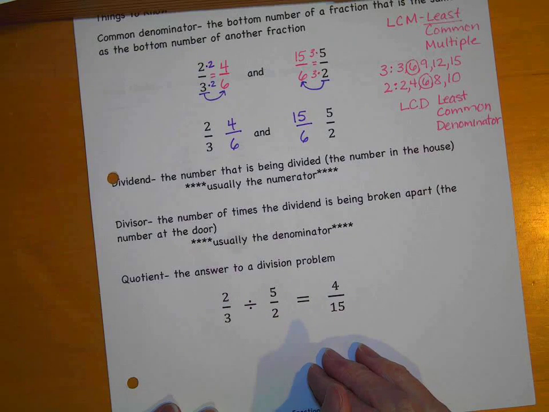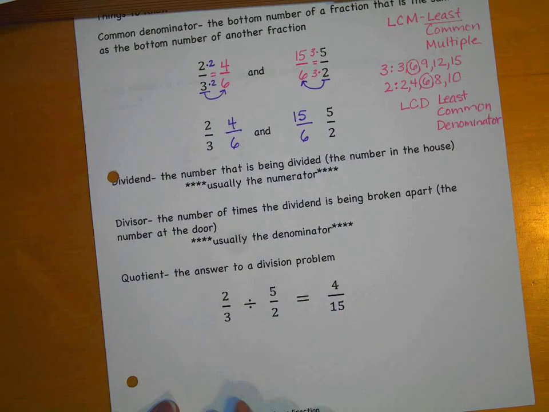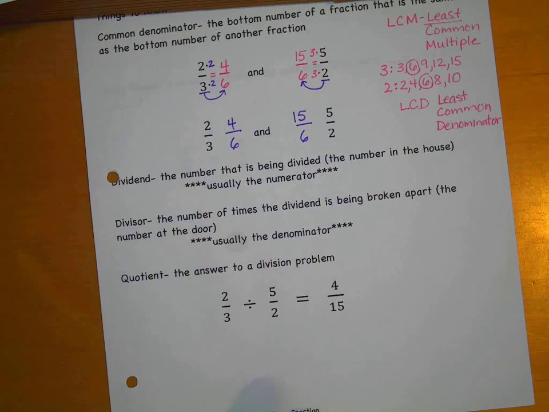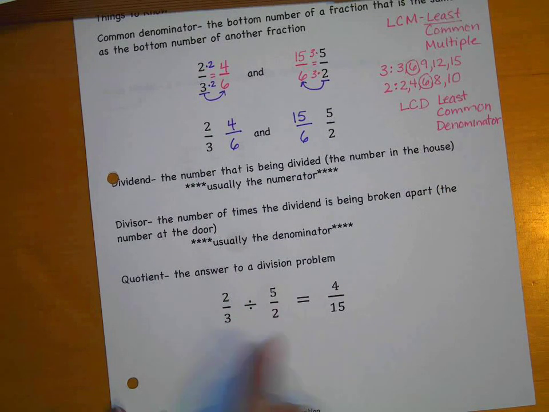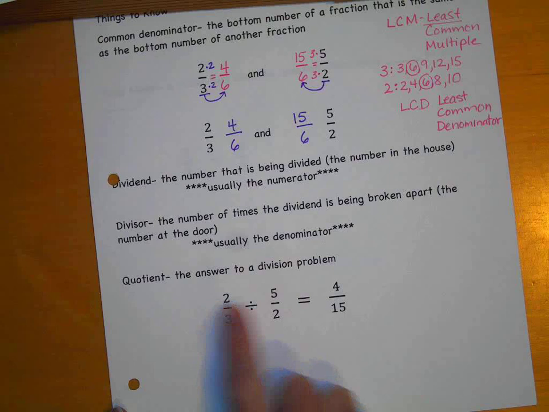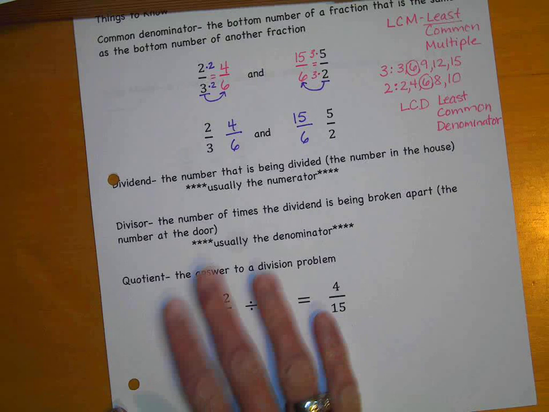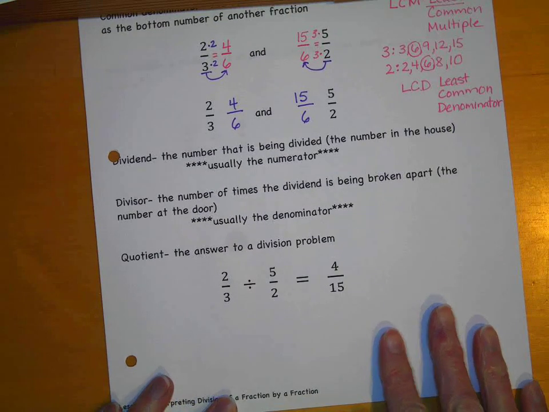So now here is what we actually get to do with our division problem. And I have an answer here, but if you're looking at it, it doesn't make any sense because it says 2/3 divided by 5/2 gives us an answer of 4/15. Well, if I'm staring at that, I have no idea where 4/15 came from because I don't see 4/15 anywhere. And 2 divided by 5 is not 4. And 3 divided by 2 is not 15. So this makes no sense to me whatsoever. Well, it actually does. And it's going to make sense to you too in about a couple of minutes.